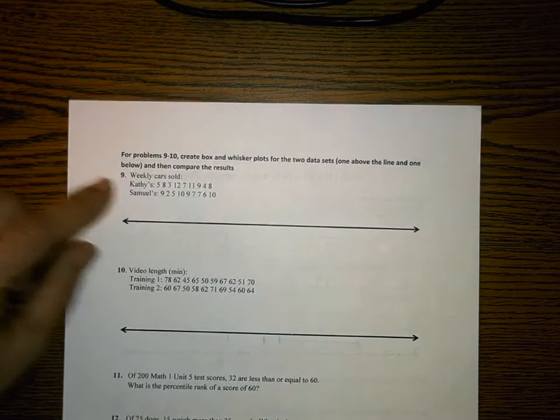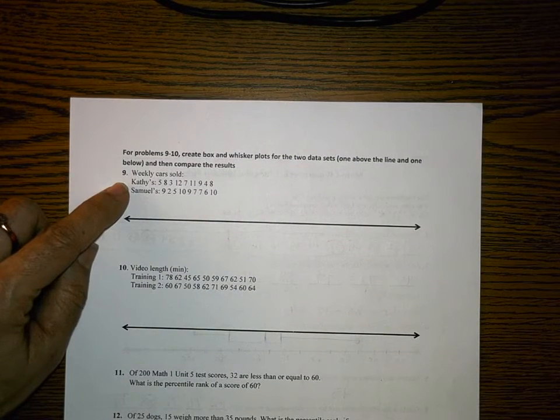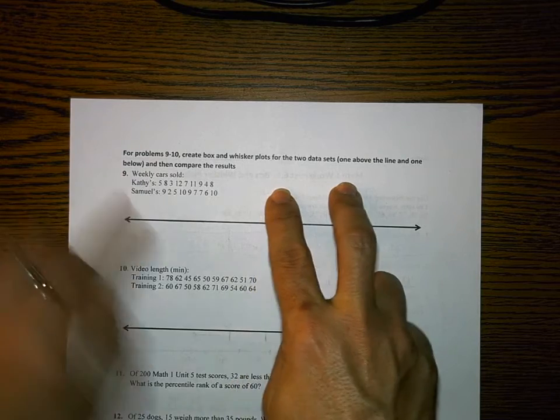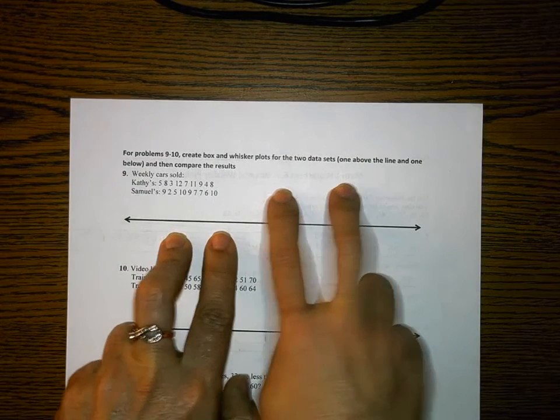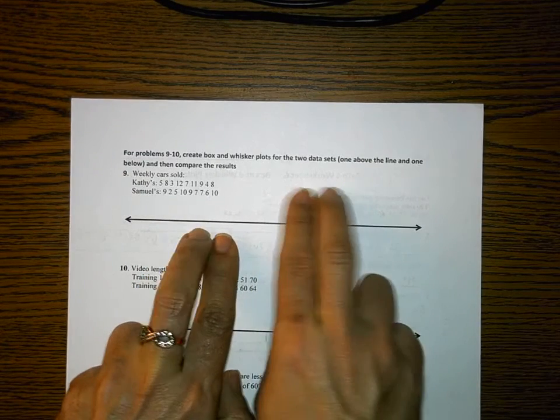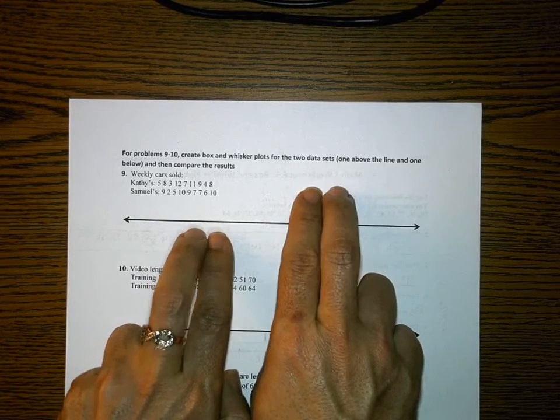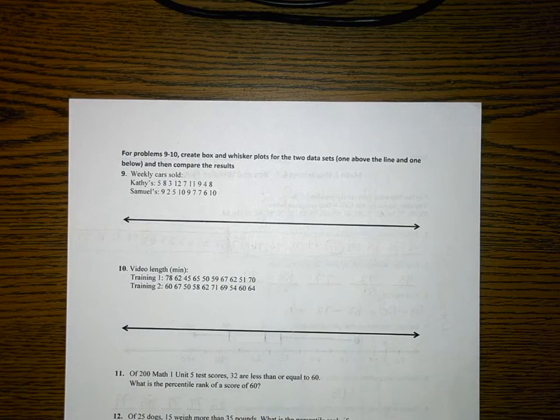On the back page, they're asking you which way smaller numbers. But you're creating two box plots, one on the top and one on the bottom, so you can compare the median. Is one median higher than the other? So the mean will be different. It will be interesting to see. You've got to investigate the median and the mean and how it works.